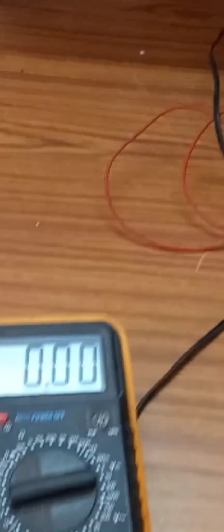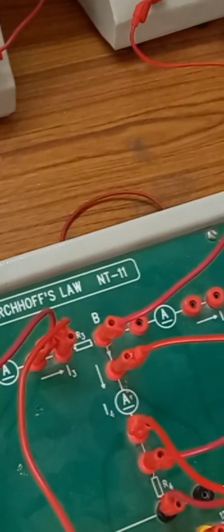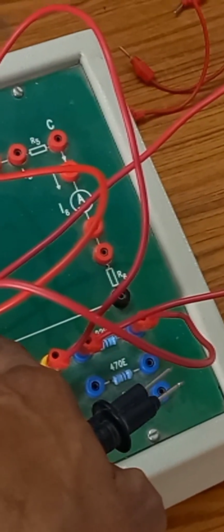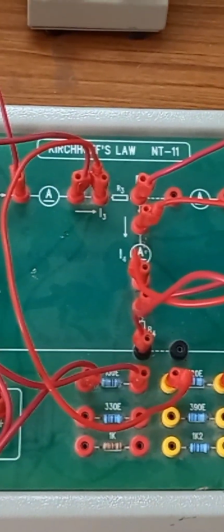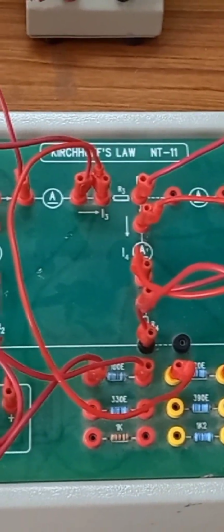Here I am going to remove all the voltmeters because the connections are too many. Instead I am going to take one multimeter and check each voltage: across R1, across R2, and across R3. First I am going to turn on this circuit with a power supply of 15 volts.